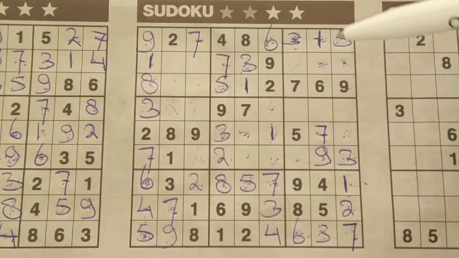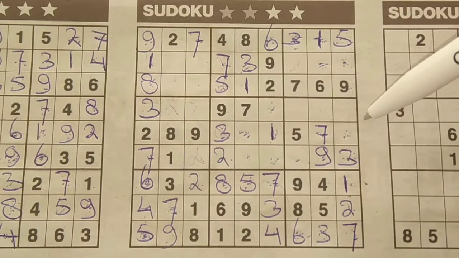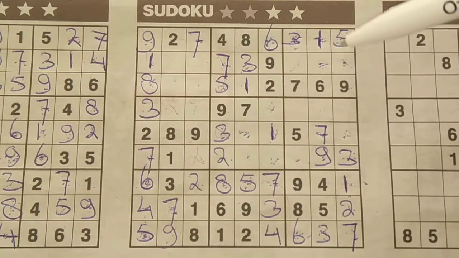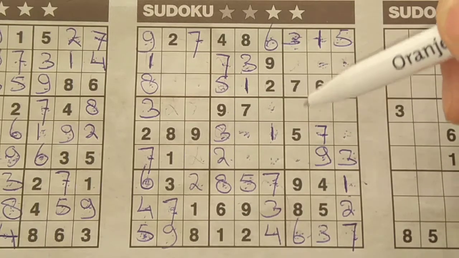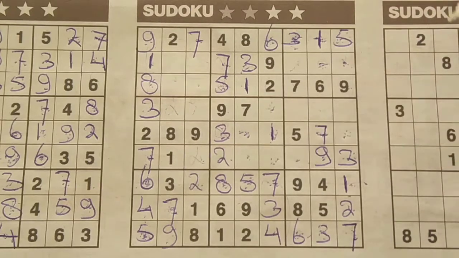Then 1, 2, 3, the 6 and 4 and the 8. I need an 8 here. Yes, 8. Yes.